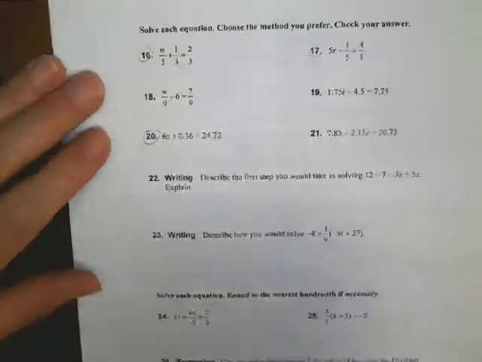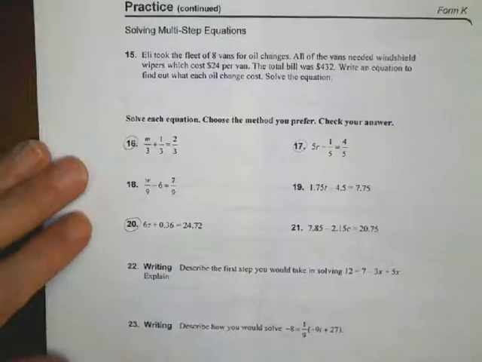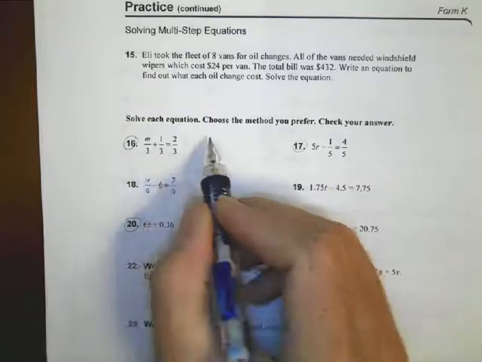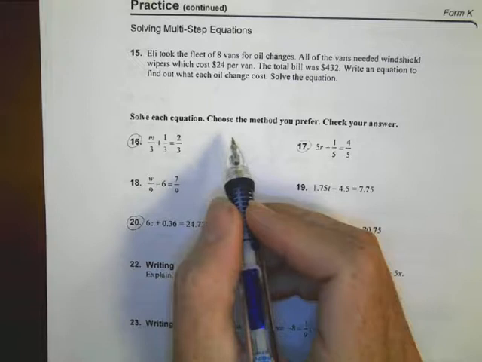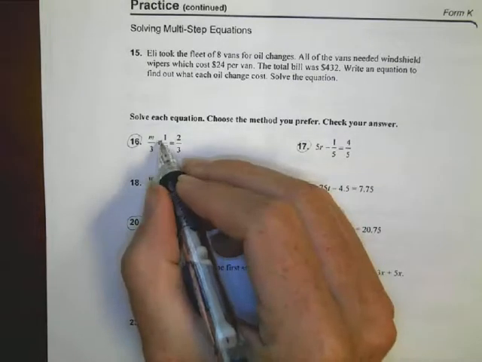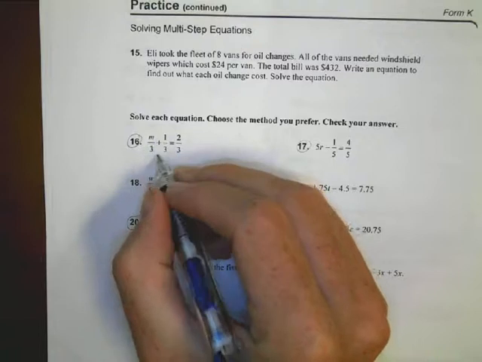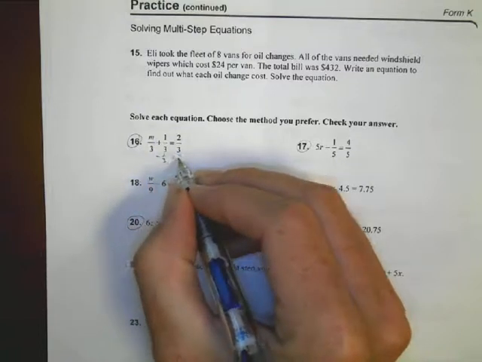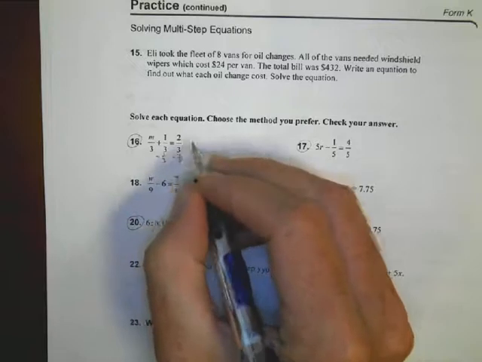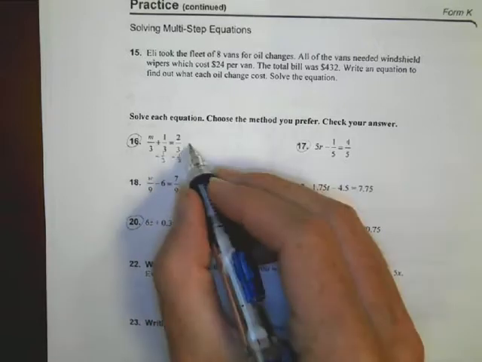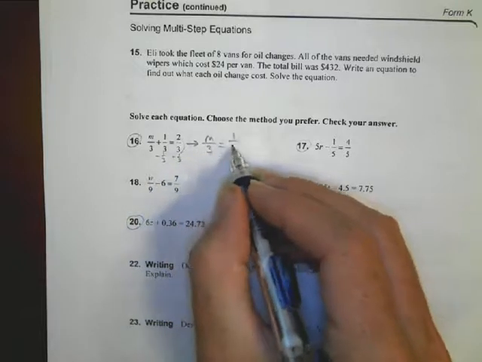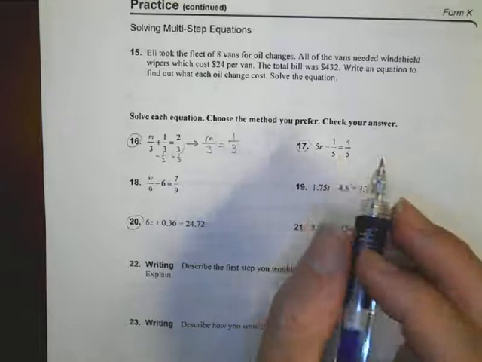Alright, looking first of all at number 16 here, we have some fractions, and we want to basically solve for m. It says choose the method you prefer and check your answer, which means there's probably a couple different ways of doing this here. First thing I'm going to do is go ahead and subtract 1/3 from both sides. Same denominator, so 2/3 minus 1/3. 2 minus 1 is 1. So I could basically rewrite this now as m over 3 equals 1/3. Good with that so far?